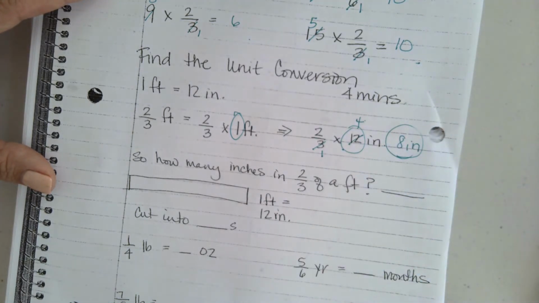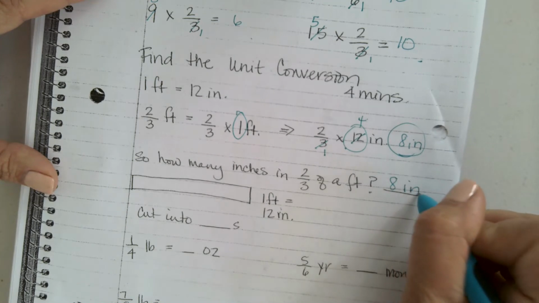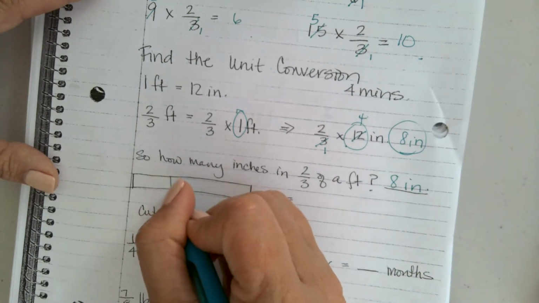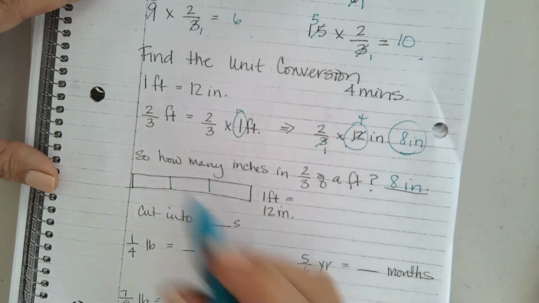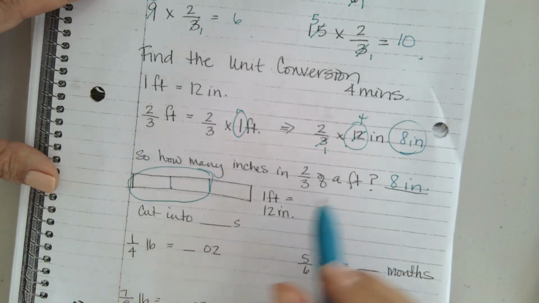So how many inches in 2/3 of a foot? 8 inches. So we're going to cut this into thirds, and we want to know how much is in 2 of the thirds.